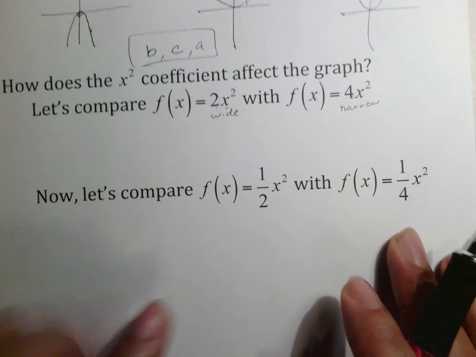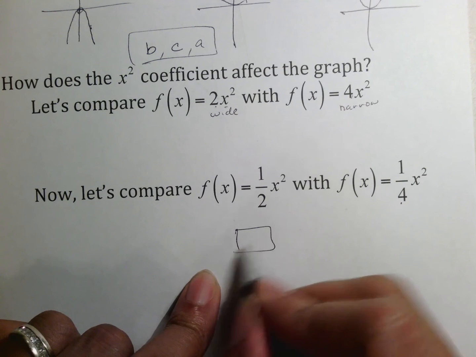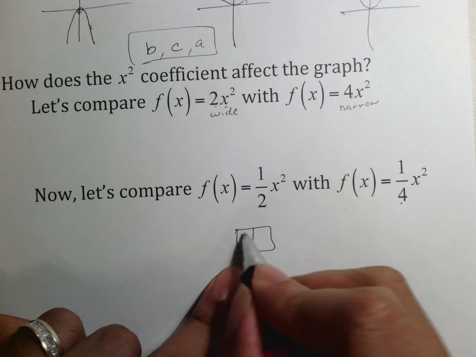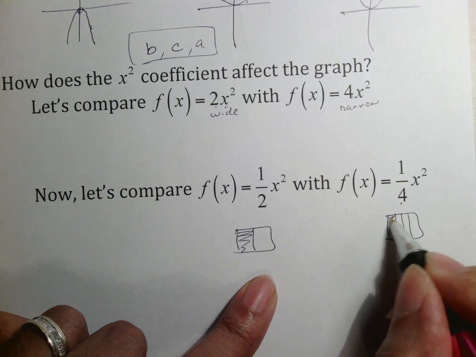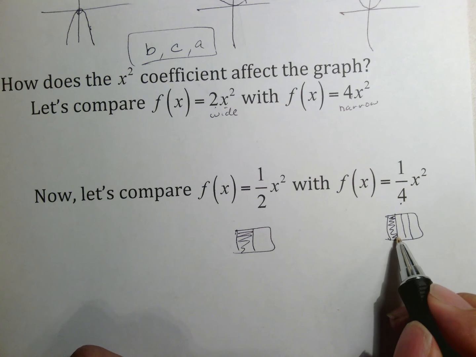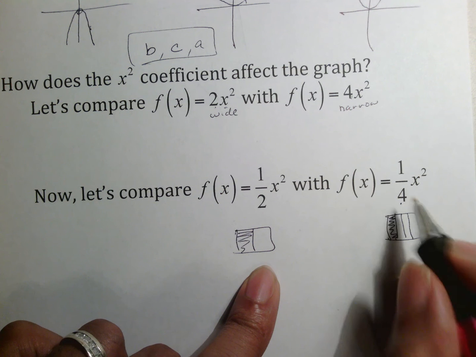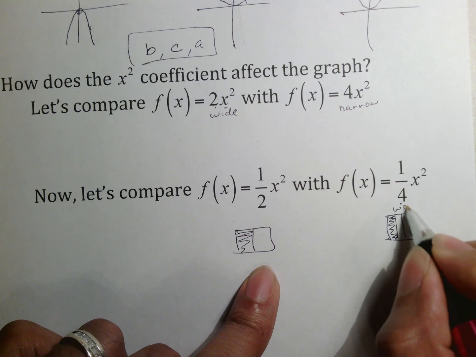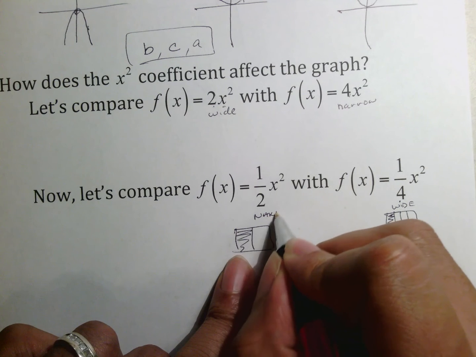So if you compared 1/2 x squared with 1/4 x squared, from what I know, if you took a shape and broke it into a half versus taking that same shape and breaking it into fourths, this is smaller. Again, this is the same size shape except I took a fourth of it. This is smaller. Smaller should be more wide. Bigger should be more narrow.